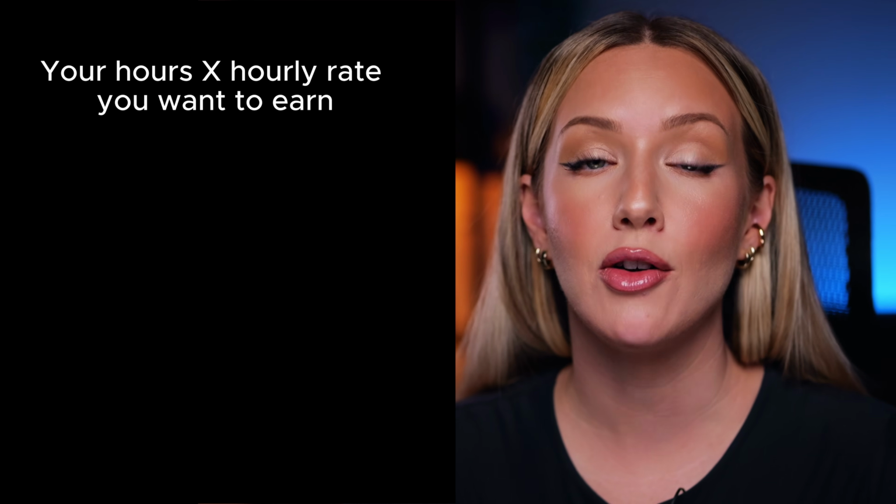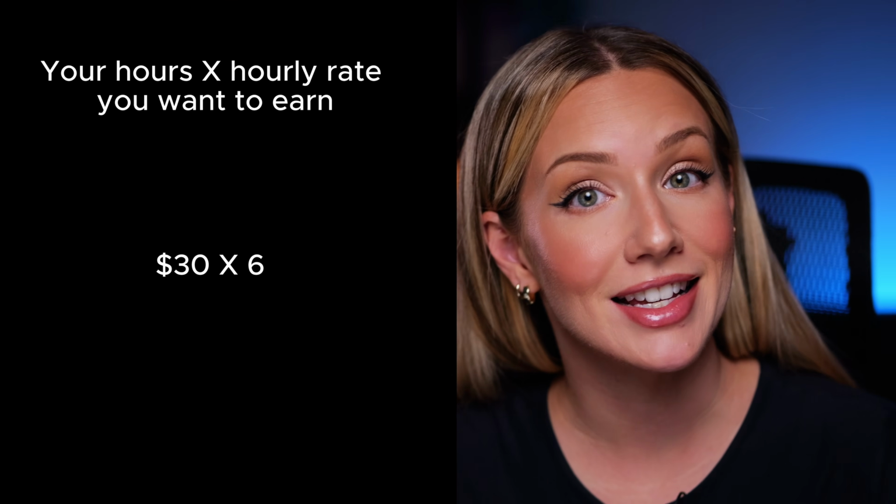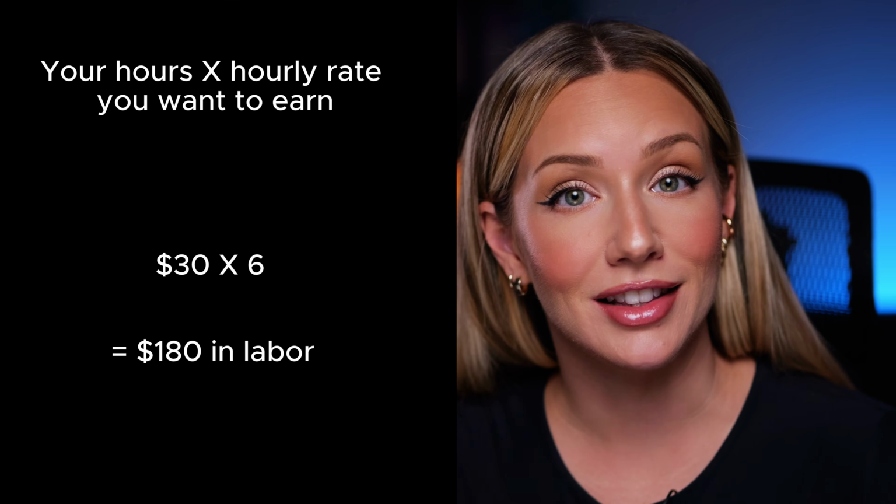Multiply your hours by the hourly rate you want to earn. For example, if you want $30 an hour and each session takes 6 hours, that's $180 in labor alone.